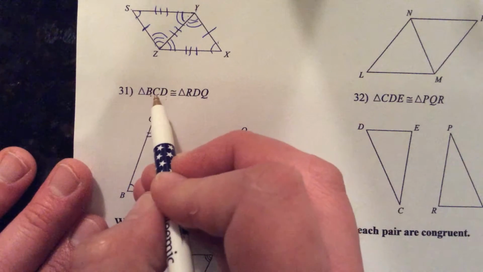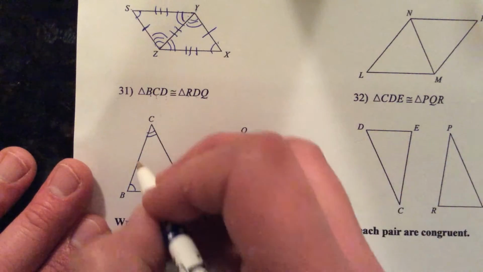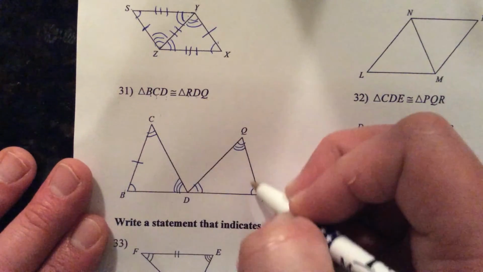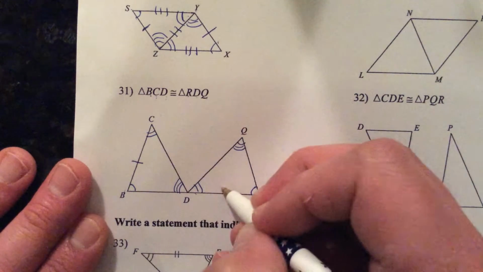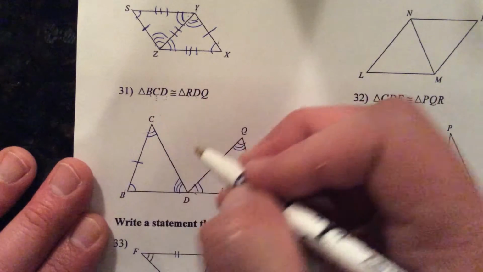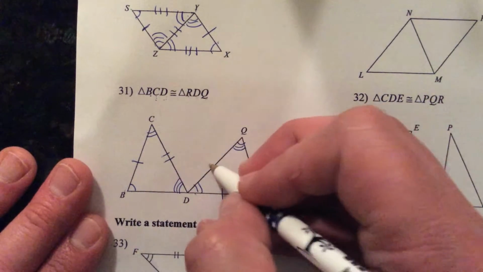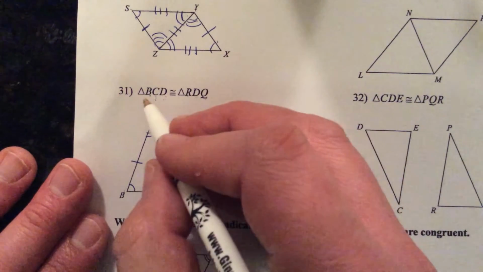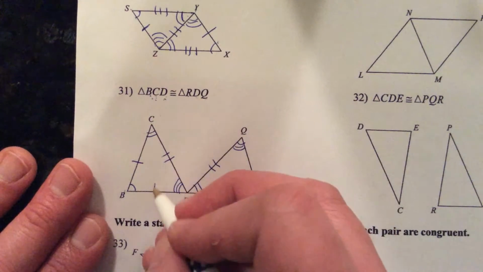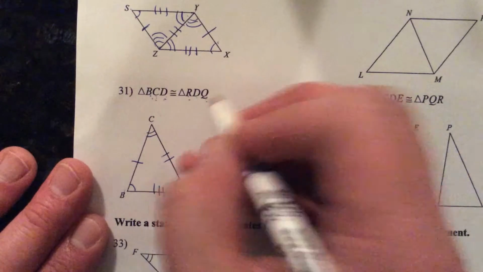Here they're telling us BC is congruent to RD. CD, this side right here, is congruent to DQ, this side right here. And BD is congruent to RQ.